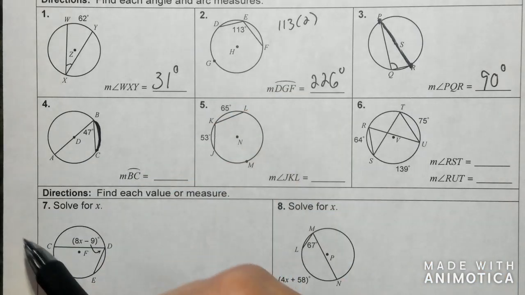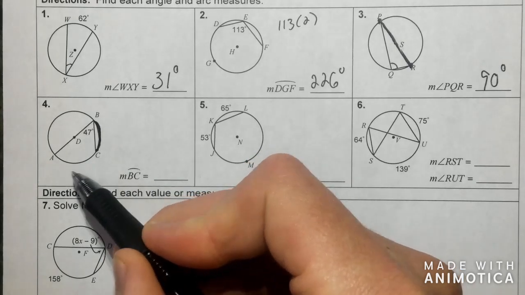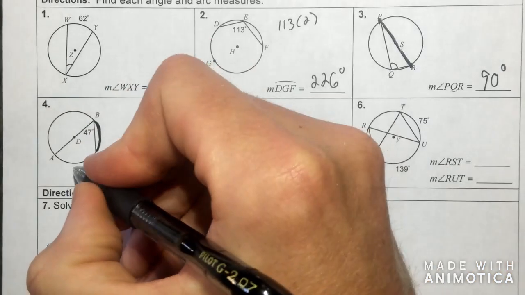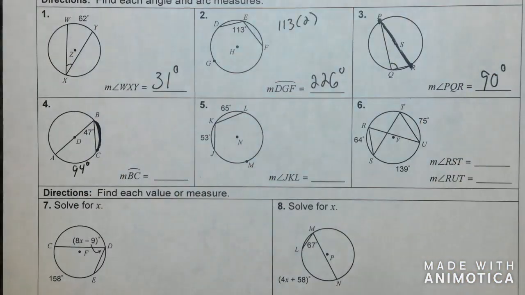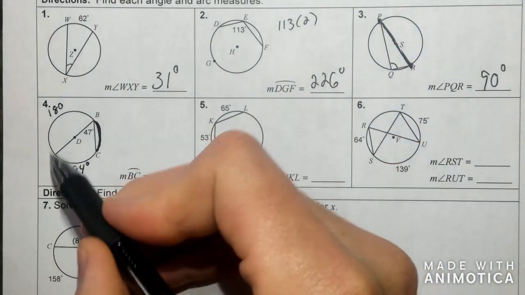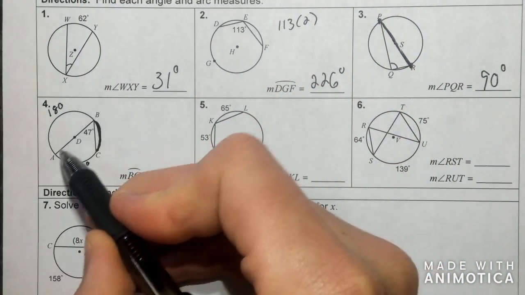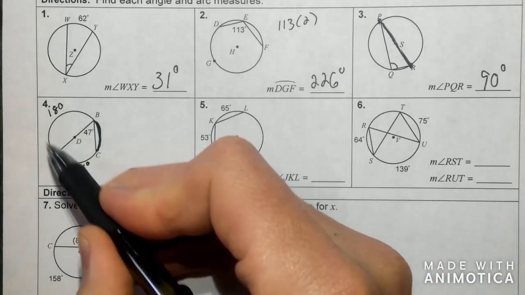So first of all, if this is 47, we know that this is going to be twice that. So this arc AC is going to be 94 because 47 times 2 is 94. We know that this one has to be 180, because we have a diameter here, which cuts that circle in half. So arc AB over here is 180.